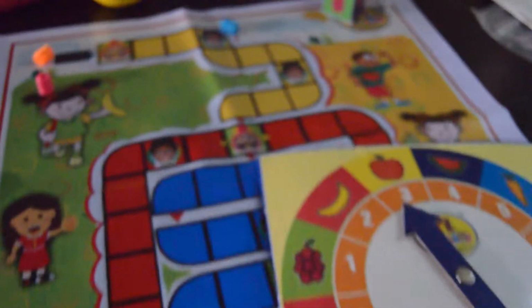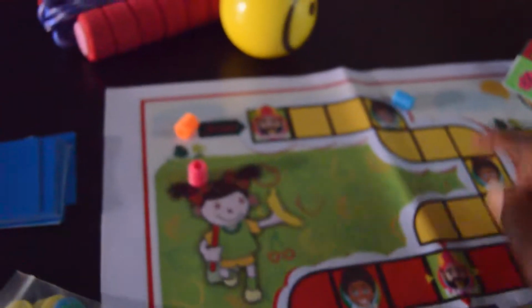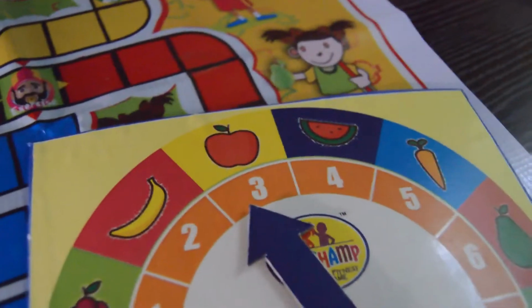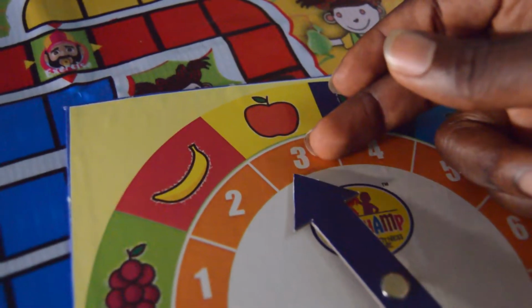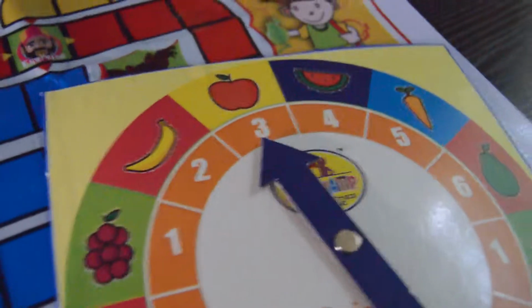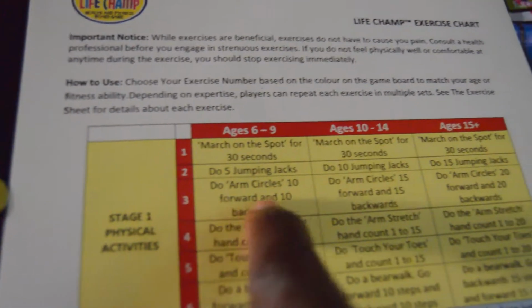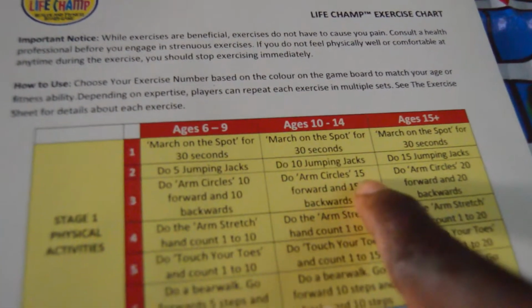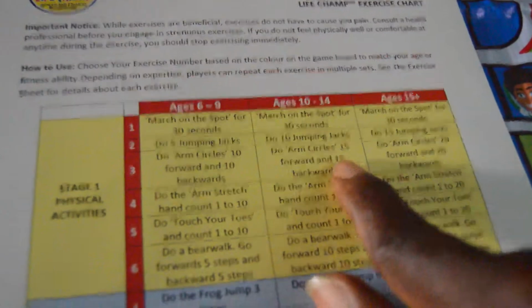And at certain points when you need to go to exercise, when the leading player crosses the exercise square, you simply check the number that we have on the spinner. That's 3. So we bring out the exercise charts, and then depending on the section, maybe you're in the yellow section or in the blue or in the red. So yellow section, exercise 3. You follow the age range and you do it. Do M circles 15 times, 15 forward and 15 backwards.